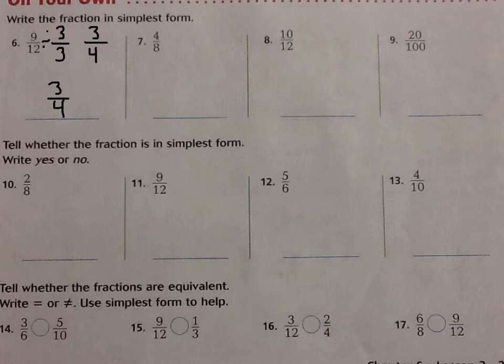Number 7 is 4/8. A good tip if you're struggling with simplifying is that if both numbers are even, that means they can always be divided by 2. So if we have 4 and 8 are both even, we could divide them by 2 and get 2/4. And notice our numbers are still both even, so we can divide by 2 over 2 again. And in this case, we would get 1/2. Alternately, you could have done 4/8 divided by 4 over 4 and still gotten 1/2 as your simplest form.